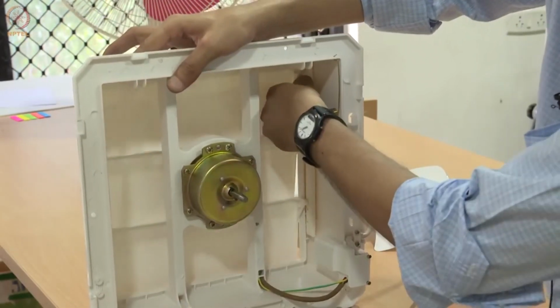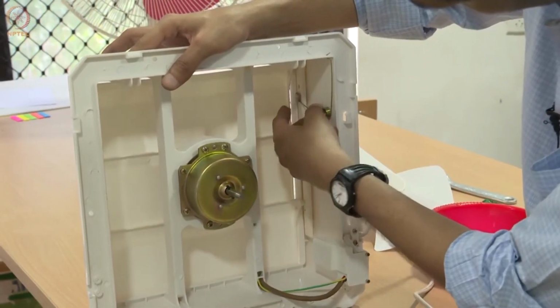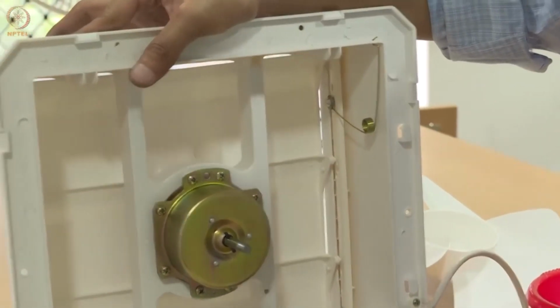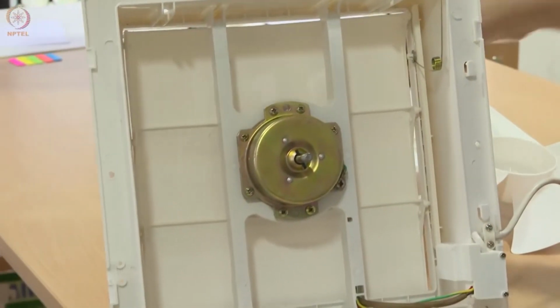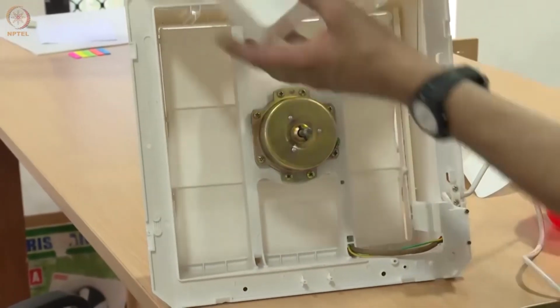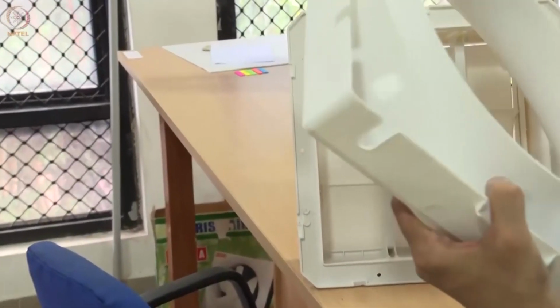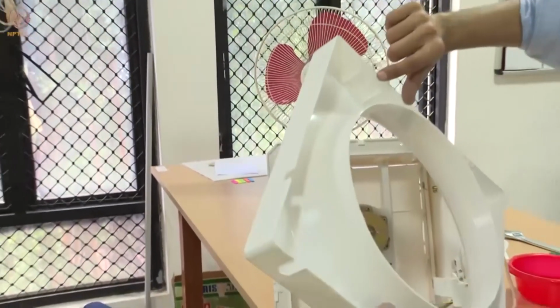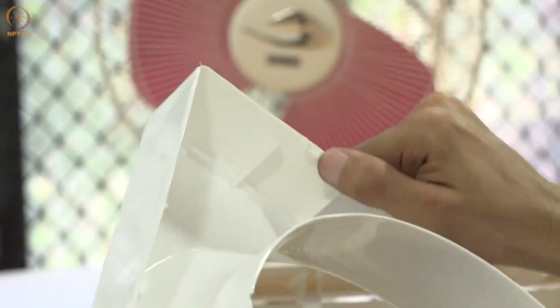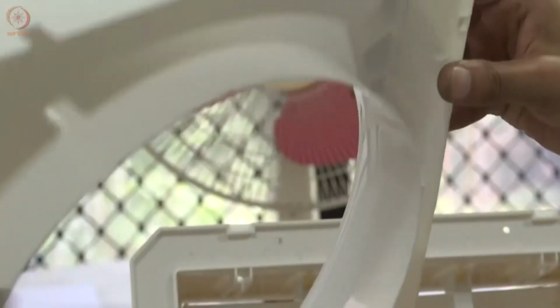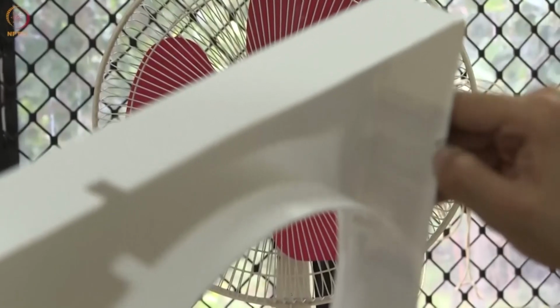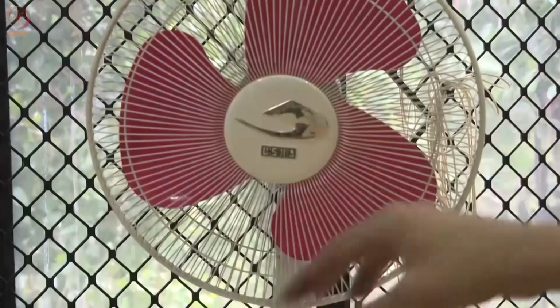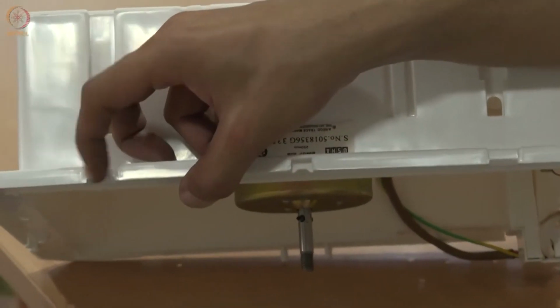Also, you can see wherever possible, they have made sure there are no screws. They have all used snap fits, as I said earlier. A snap fit basically consists of something like a wedge here, like a single sawtooth that engages a small thin wall like this.